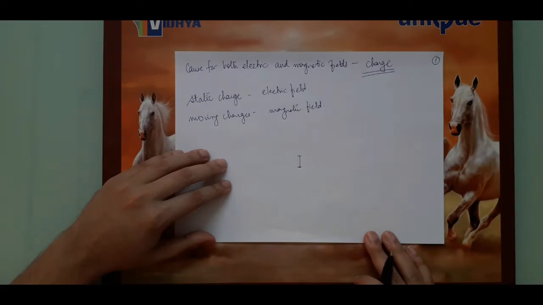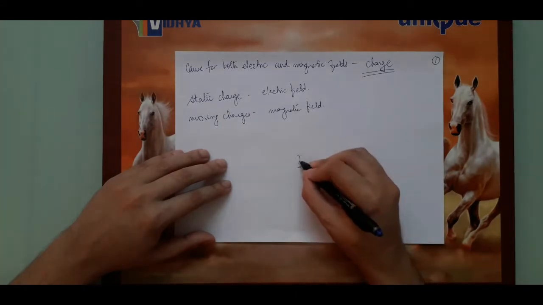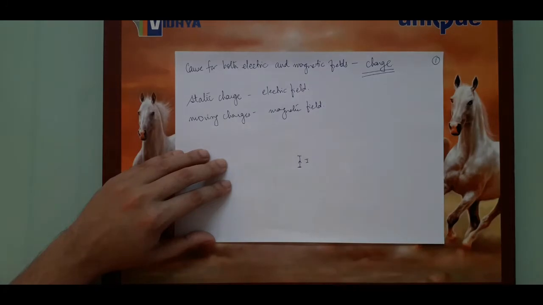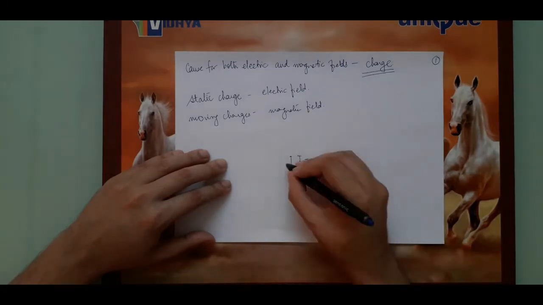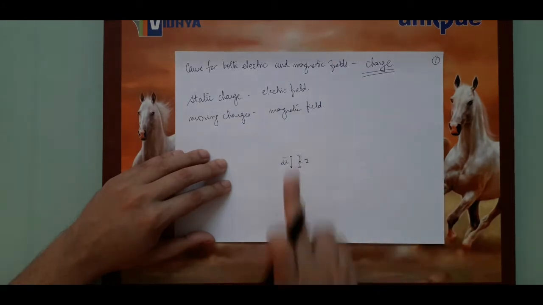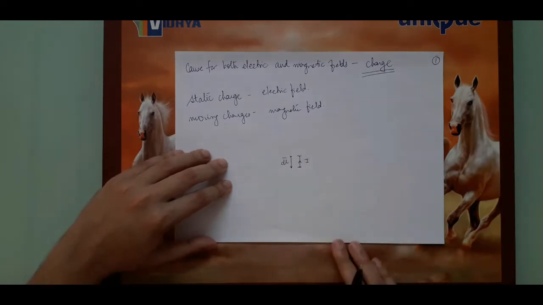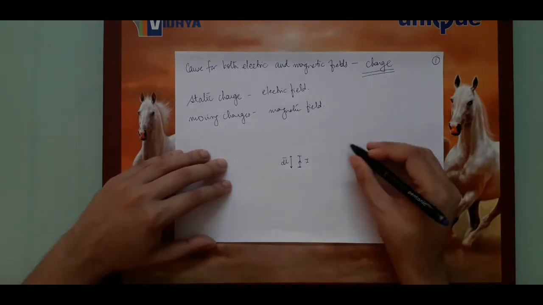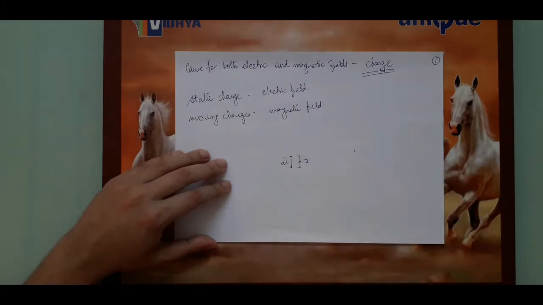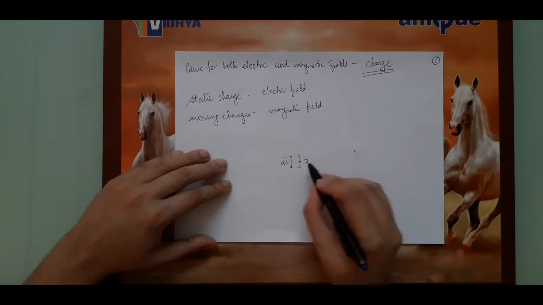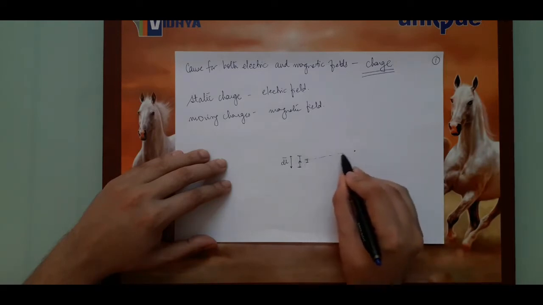Consider the effect of a small current element, let us say the current I flowing over a length dl, where the dl vector is pointed upwards due to the current, at a distance of r from this current element.